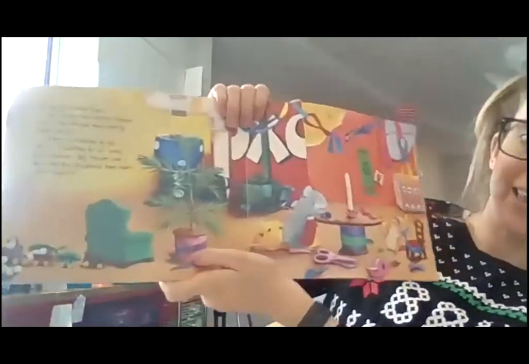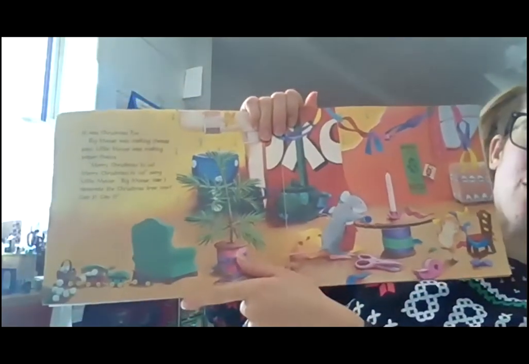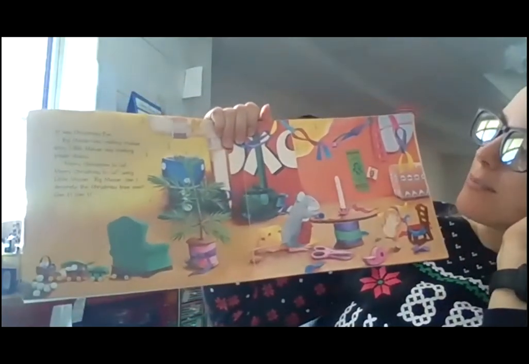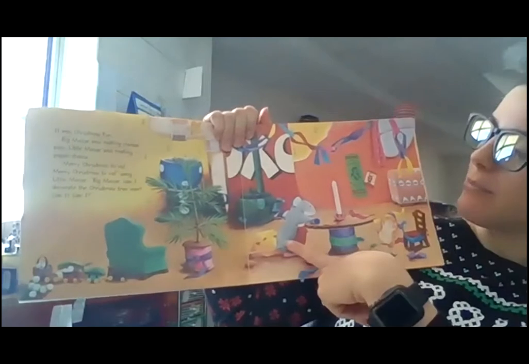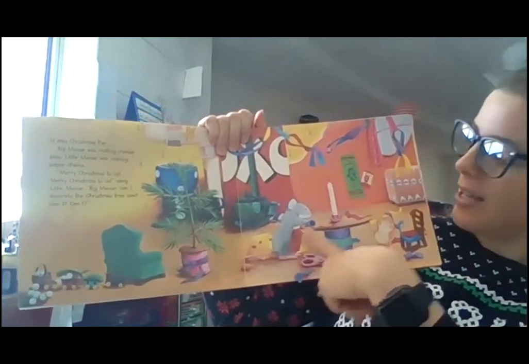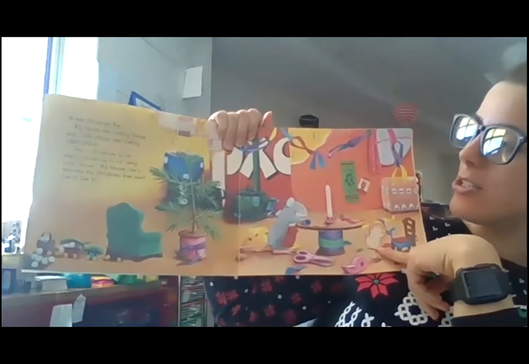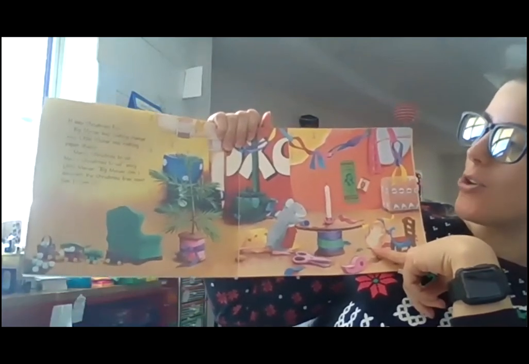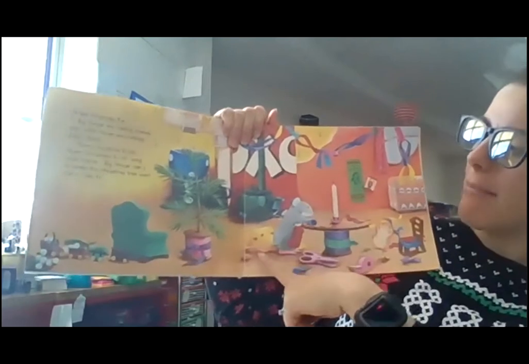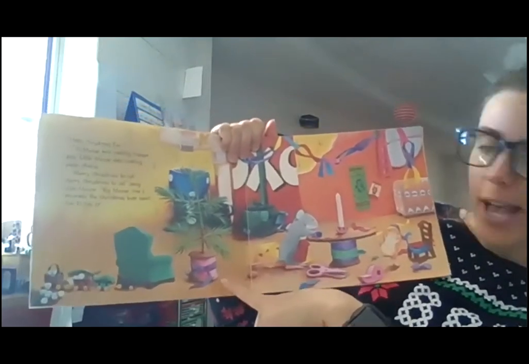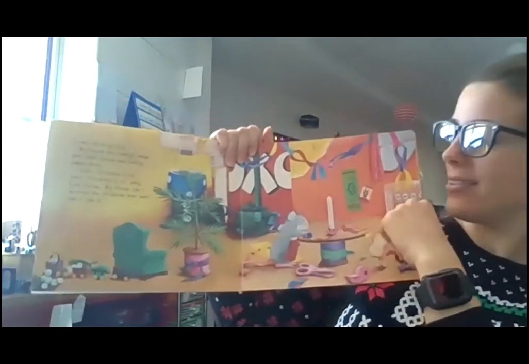Looks like a mouse home. It was Christmas Eve. Big Mouse was making cheese pies. Little Mouse was making paper chains. Merry Christmas to us, Merry Christmas to us, sang Little Mouse. Big Mouse, can I decorate the Christmas tree now? Can I? Can I?